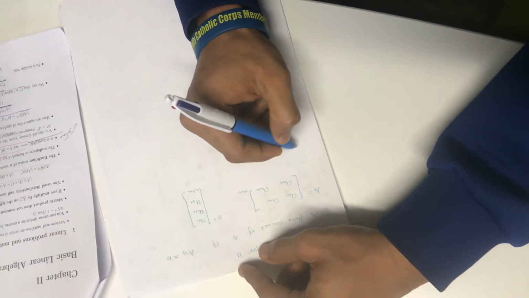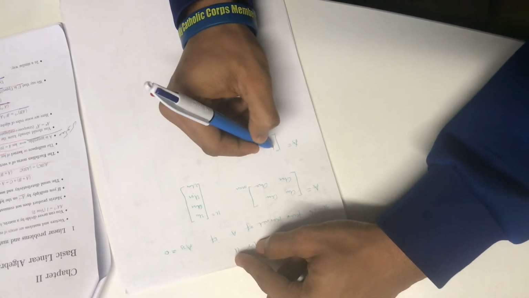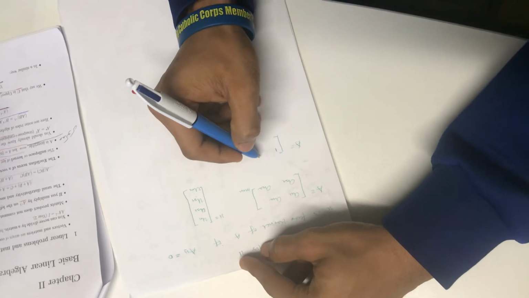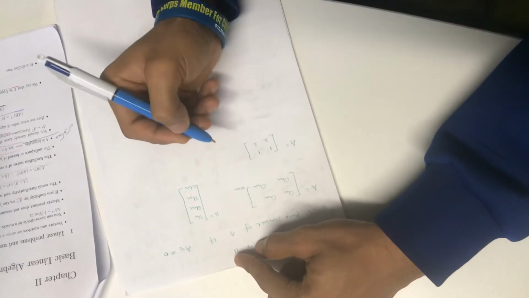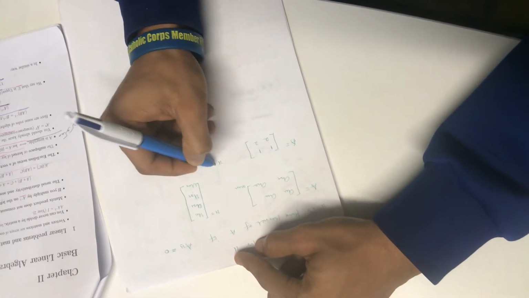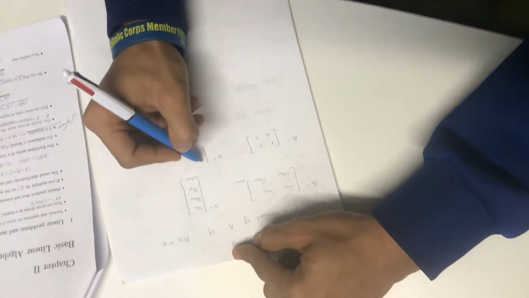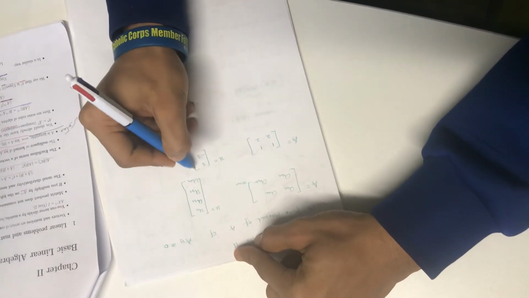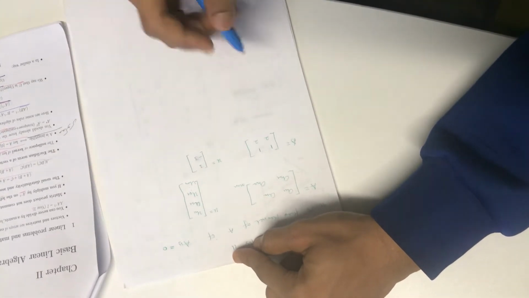If A is equal to 1 1, 2 2, then I will show you that this U, which is equal to 3, minus 3, when multiplied with A gives zero.